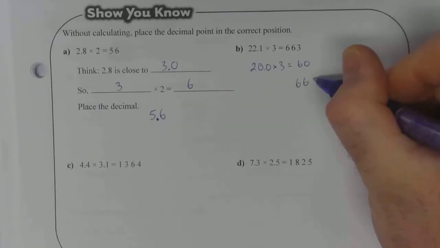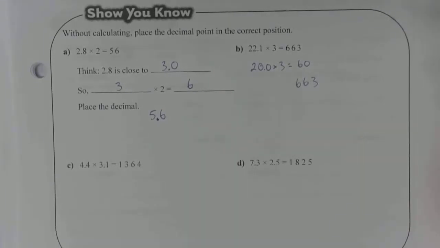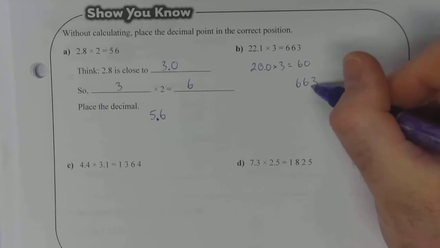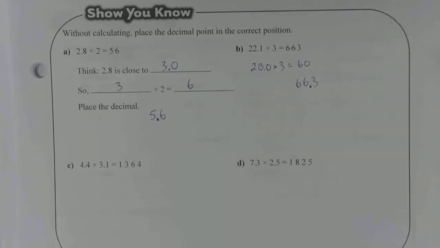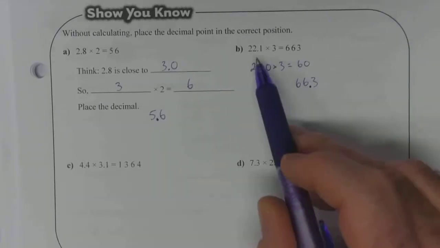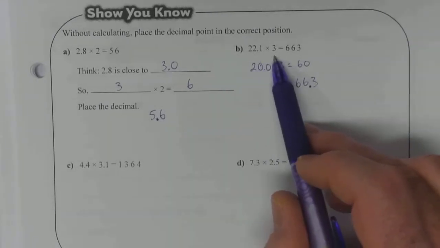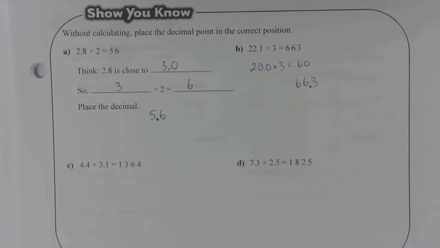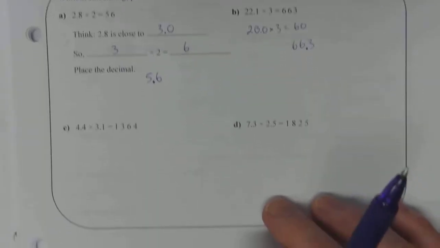Using the digits 6, 6, and 3, I'm going to put the decimal 66.3. And that will be the correct answer. If you check it on a calculator, 22.1 times 3 will give you the answer 66.3.